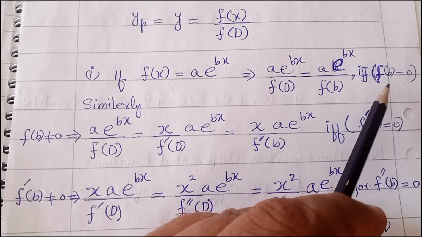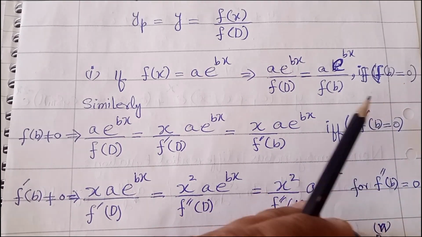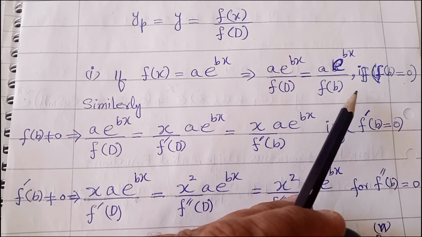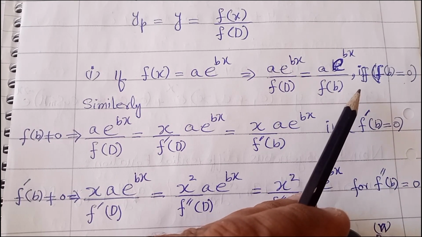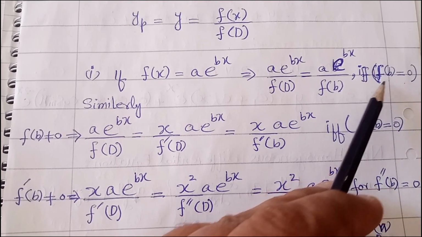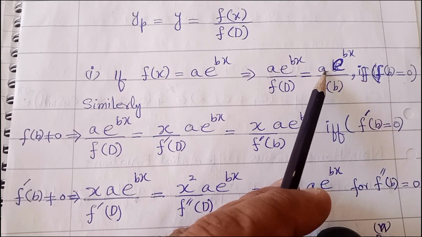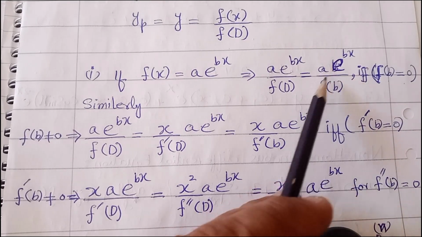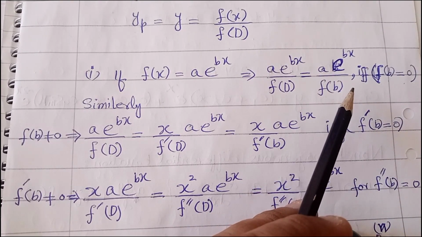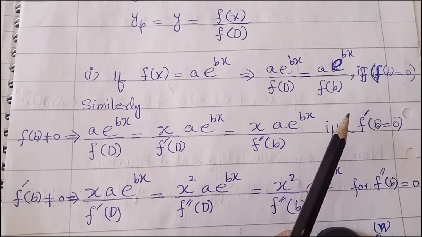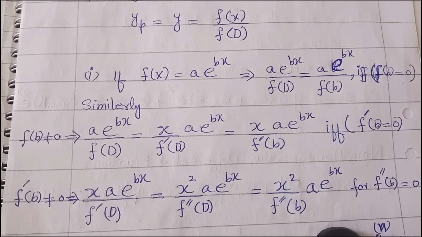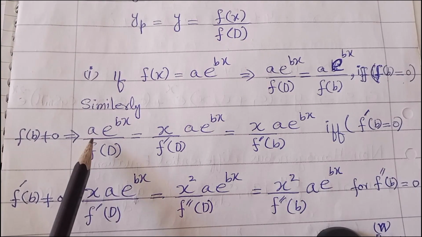If f of b is equal to 0, it means that you cannot proceed with the solution this way. So you have to keep in mind that if and only if f of b is not equal to 0, then a e^(bx) upon f of D is equal to a e^(bx) upon f of b, right? So if this is not equal to 0, we proceed further. In that case, a will remain the same, e^(bx).